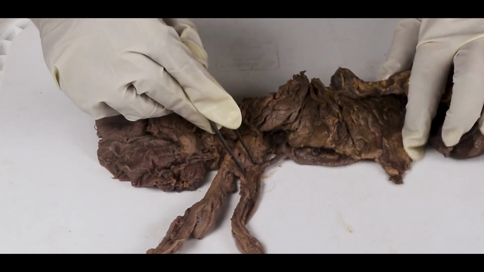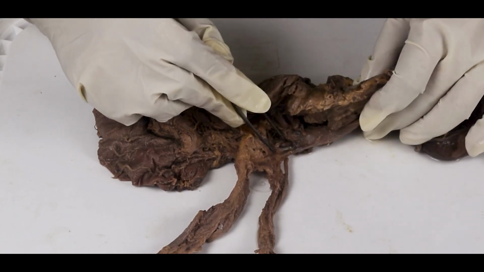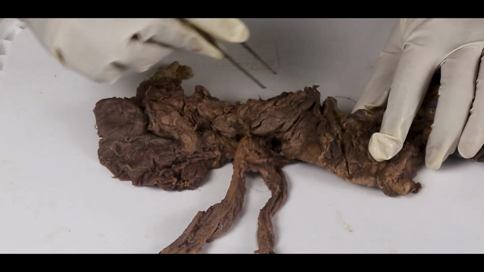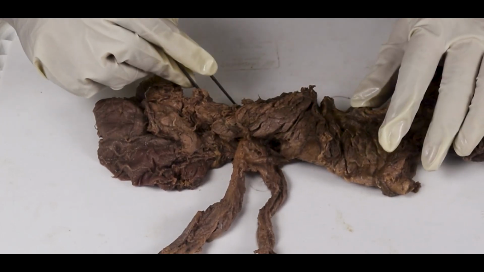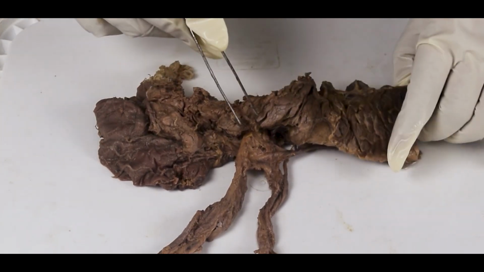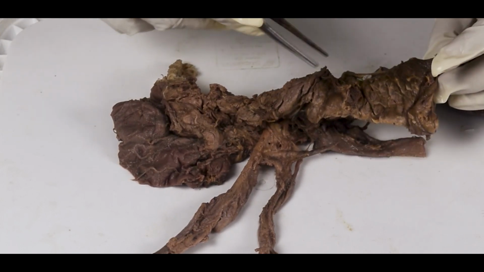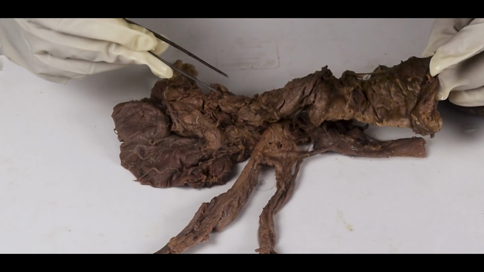This superior mesenteric vein unites with the splenic vein and forms the portal vein, which goes behind the neck of the pancreas. Next, this prismatic part is the body of the pancreas. This body has 3 borders and 3 surfaces.